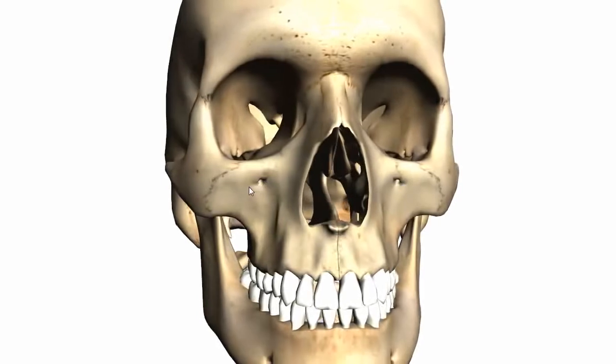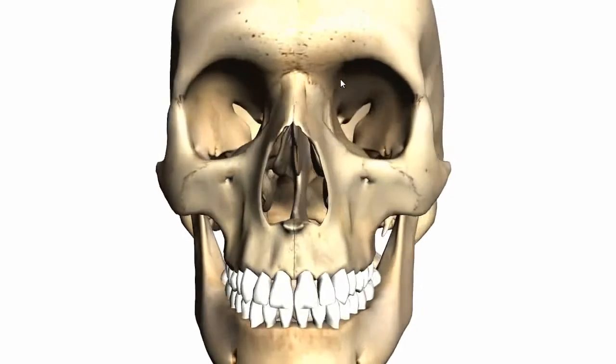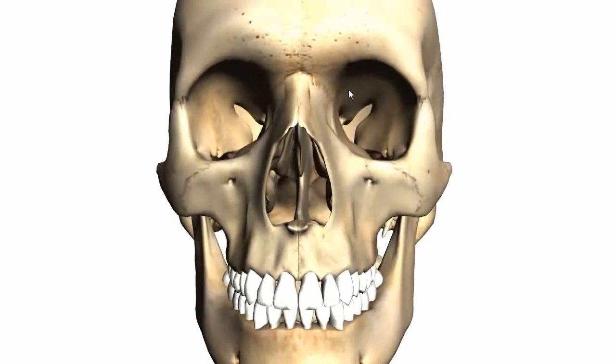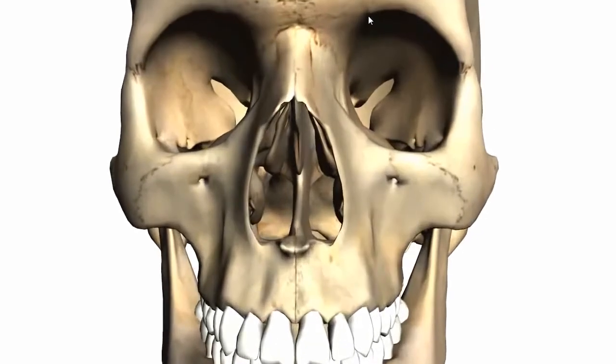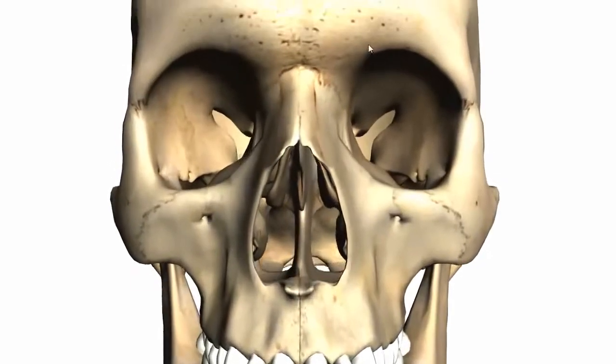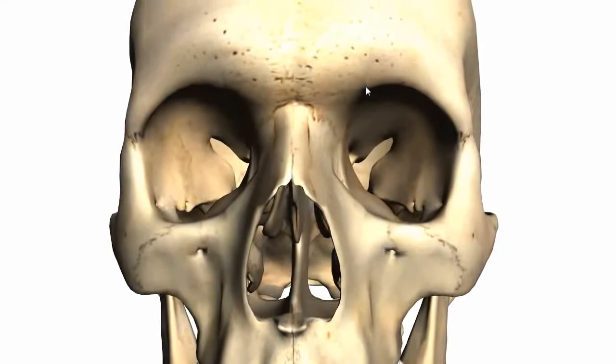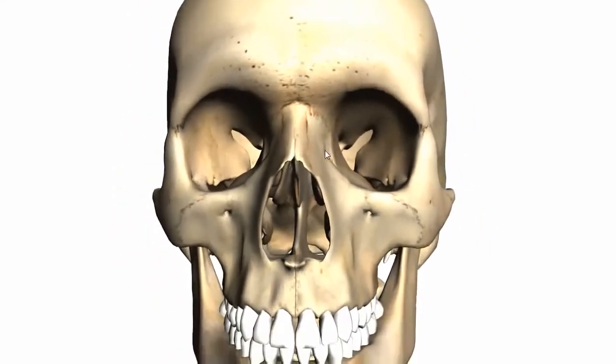The supraorbital foramen, which is just a little notch here, is also referred to as the supraorbital notch. Again, supra means above the orbit, and this allows the supraorbital nerves and vessels to pass.